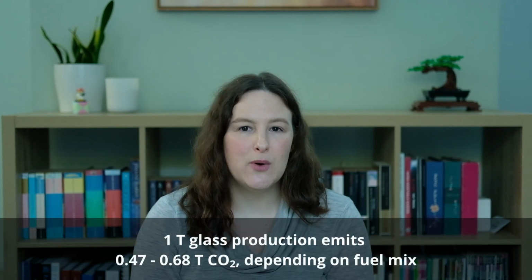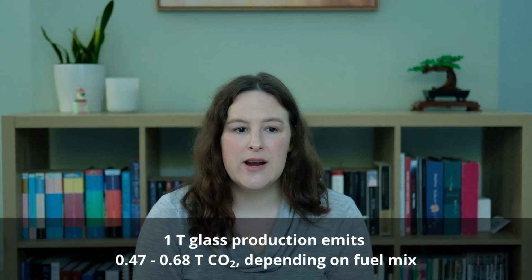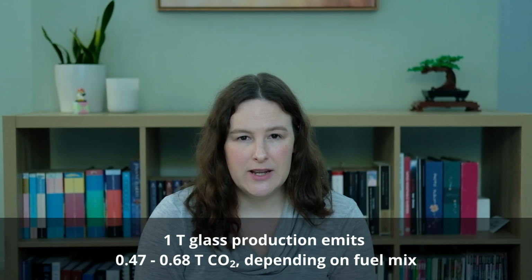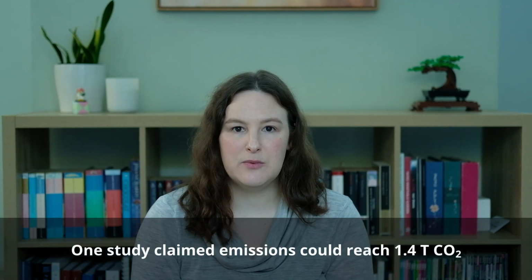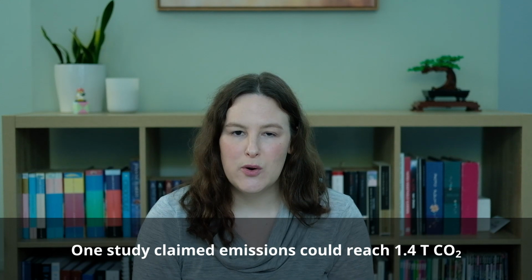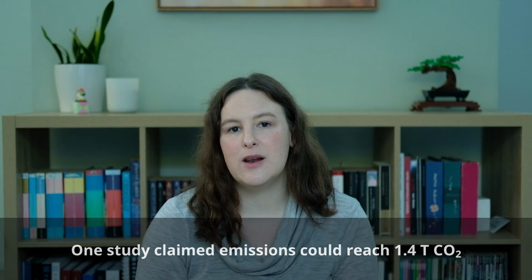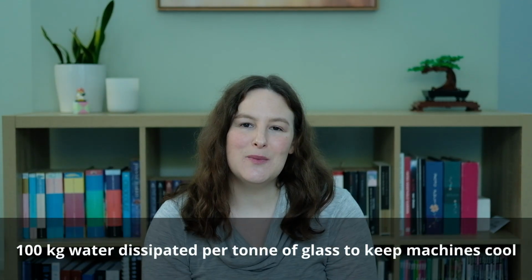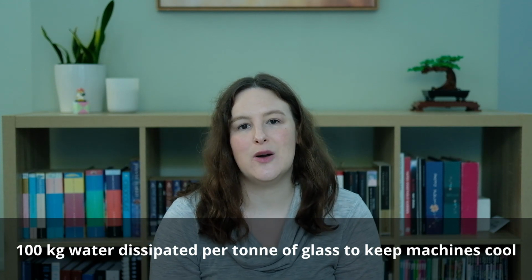In China, where they typically use fuel oil, coal, and natural gas, they emit about 0.68 tonnes of carbon dioxide per tonne of glass produced, whereas European production, relying more heavily on natural gas, emits 0.47 tonnes of carbon dioxide per tonne of glass. Though one study claims that glass production could produce up to 1.4 tonnes of carbon dioxide emissions per tonne of glass, depending on the final glass product. Additionally, cooling processes dissipate 100 kgs of water to maintain machine temperatures within the operational range.